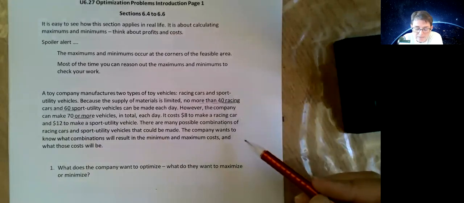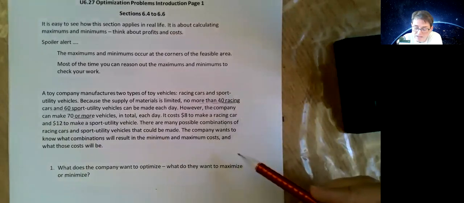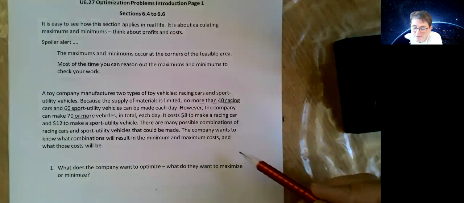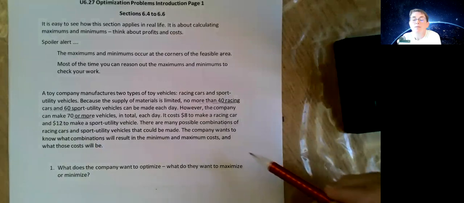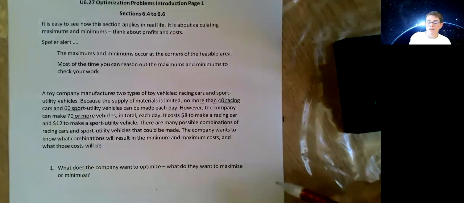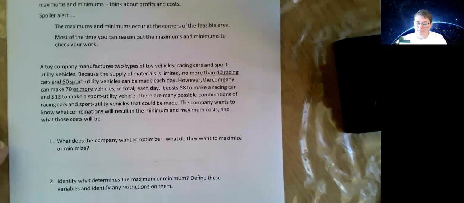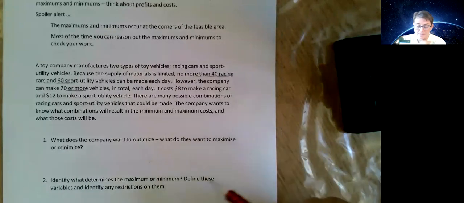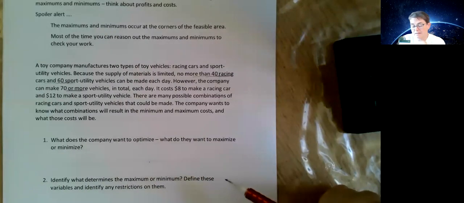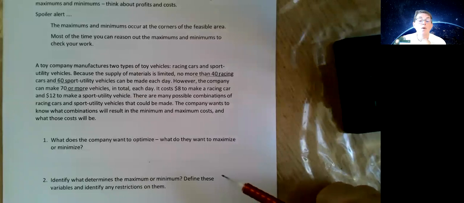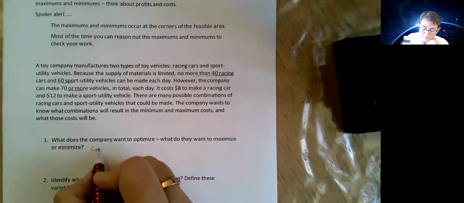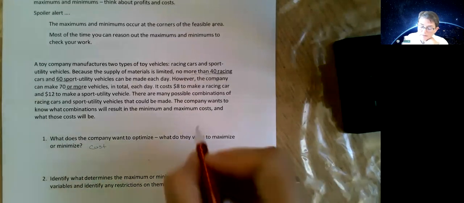There are many possible combinations of racing cars and SUVs that could be made. The company wants to know the combinations that will result in the minimum and maximum costs and what those costs will be. All right, and here's the set of questions that you do for every optimization type question. What does the company want to optimize? And optimize is a fancy word to say, what do they want to minimize and maximize? And in this case, it's the cost. So it says right there.